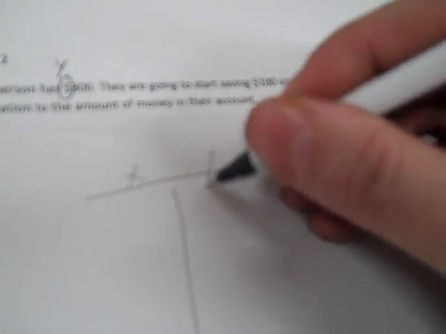Example 2. A person has $800. That's an 800. Sorry, the circle's in the way. They're going to start saving $100 each month. Identify the domain and range in relation to the amount of money in their account. So, X is the months, and the Y is the dollars.